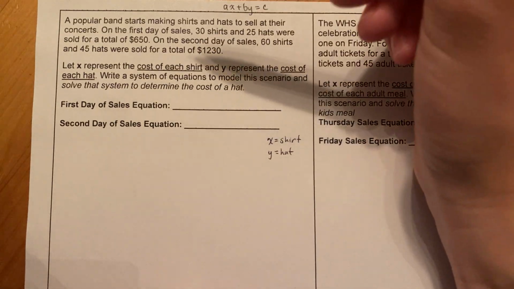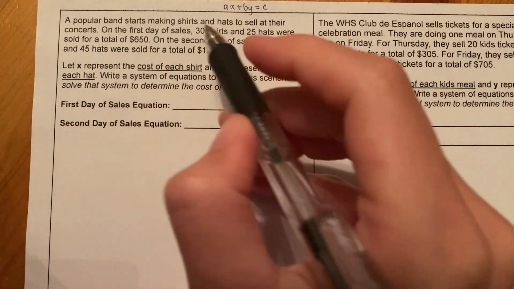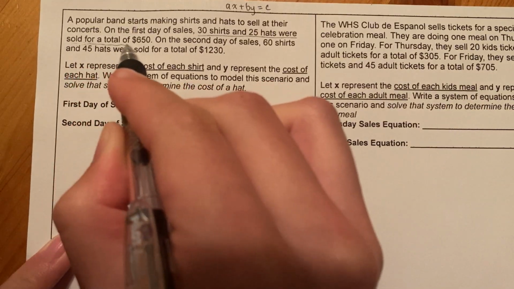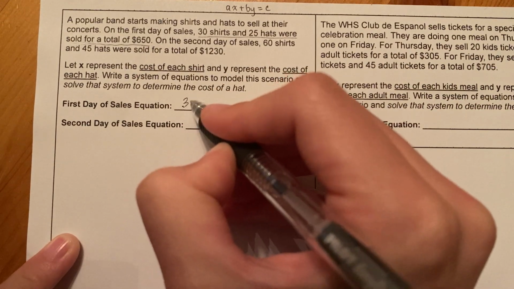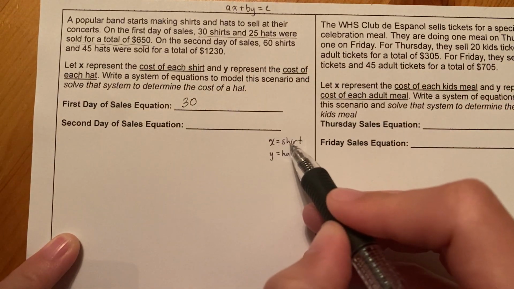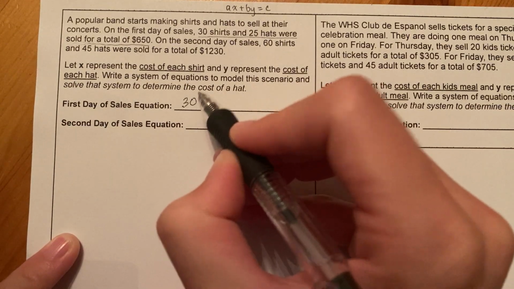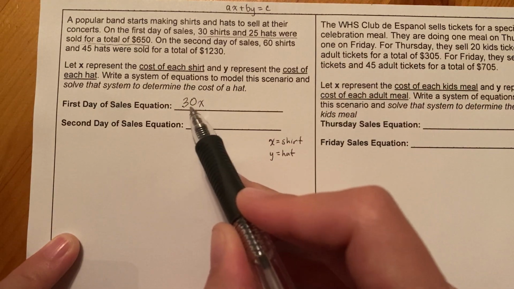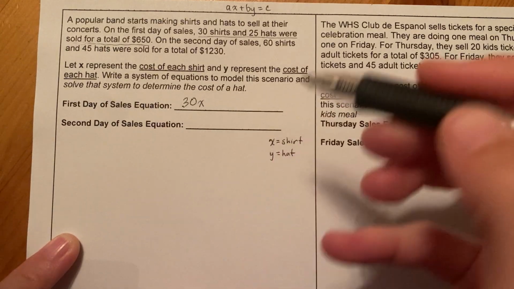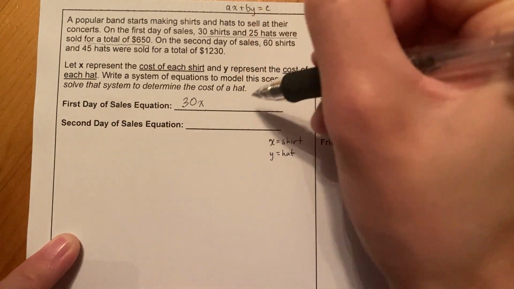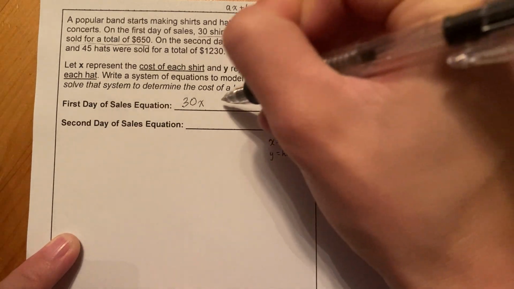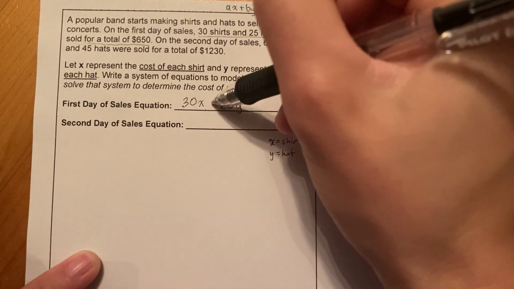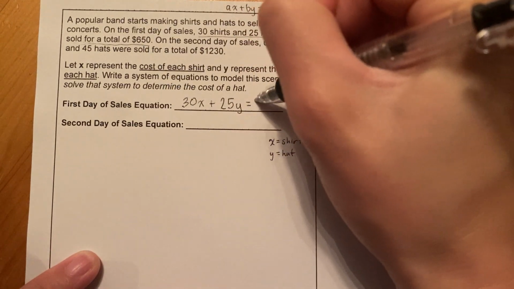It's kind of helping me along, right? It says first day of sales equation. So I'm going to find the first day of sales. 30 shirts and 25 hats were sold for a total of $650. So that means 30 shirts. Whatever the cost of the shirt was, they made that 30 times, right? If a shirt costs $5 and they sold 30 shirts, I would do 30 times 5. So this is 30 times X. And then there's 25 hats sold. Whatever the cost of a hat was, that's Y, right? We're going to have that 25 times. And then we're going to add those together because it says there's a total of $650.